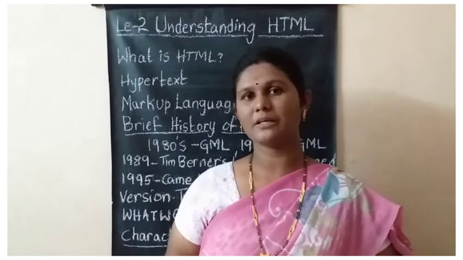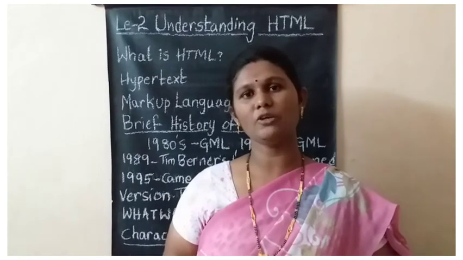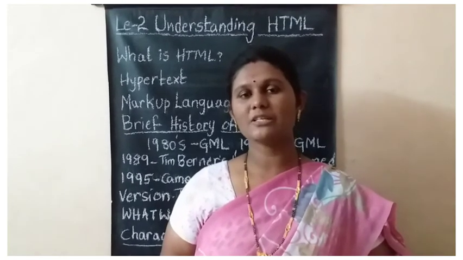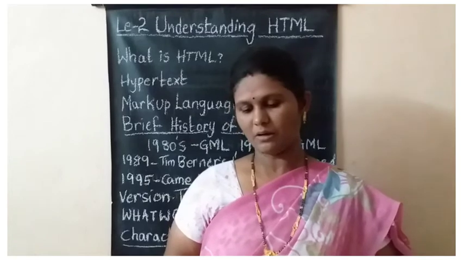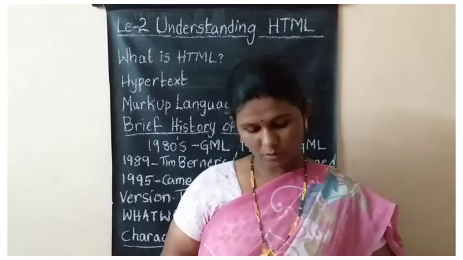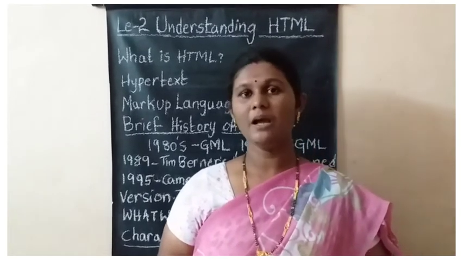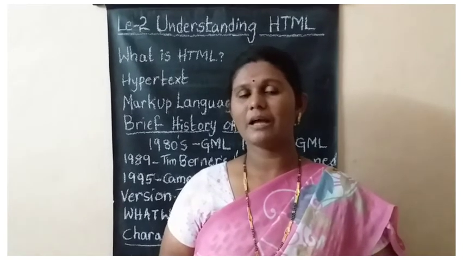Our next topic is creating an HTML document. How to create an HTML document, children? Once you all go through page number 14, I'll say afterwards, go through the topics I have said now. First, open Notepad. How to open Notepad, children? Click on Start, All Programs, Accessories. In Accessories you will find the Notepad.